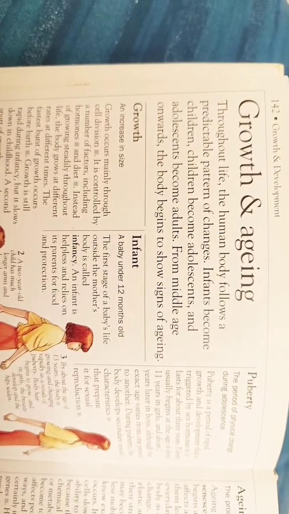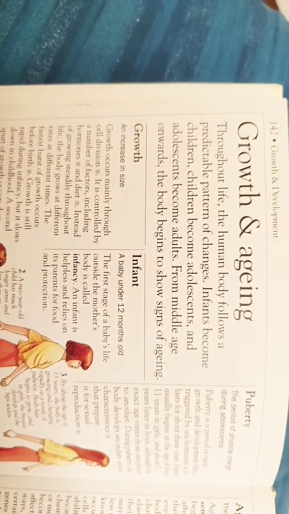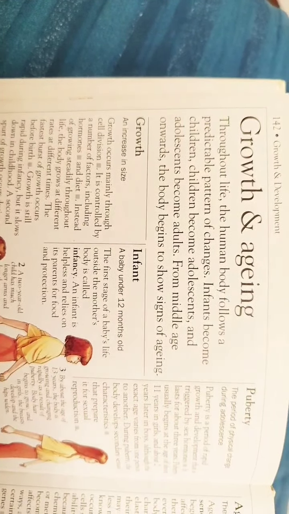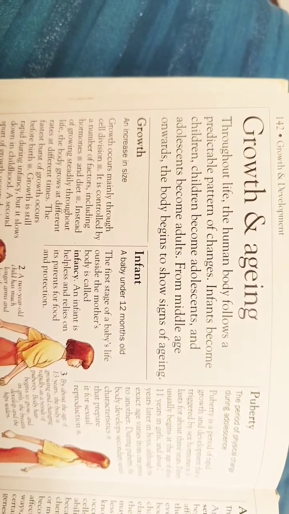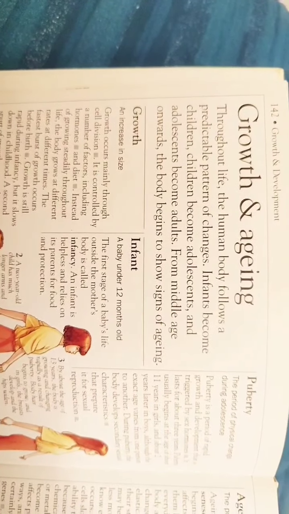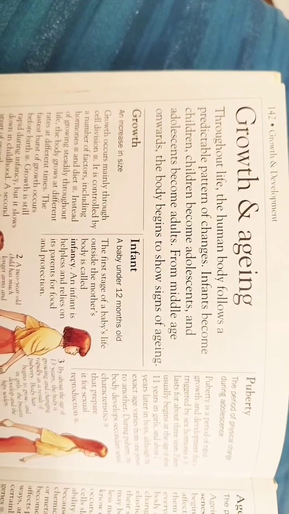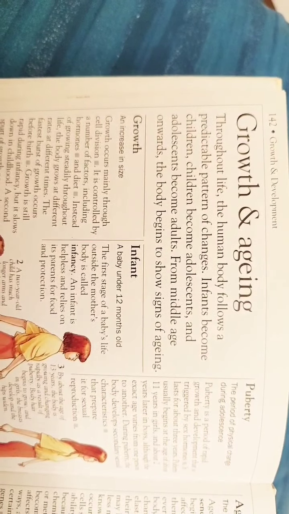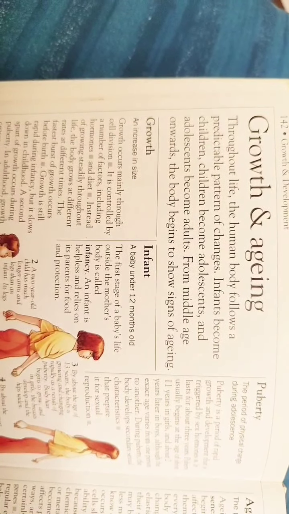Infants become children, children become adolescents, adolescents become adults. From middle age onward, the body begins to show signs of aging. This is the growth.